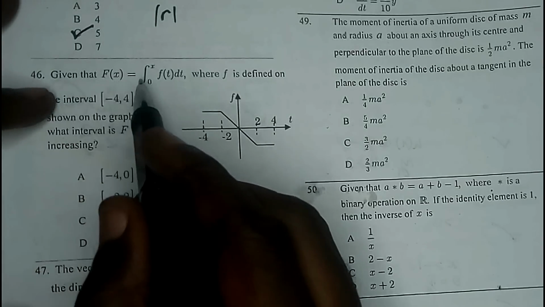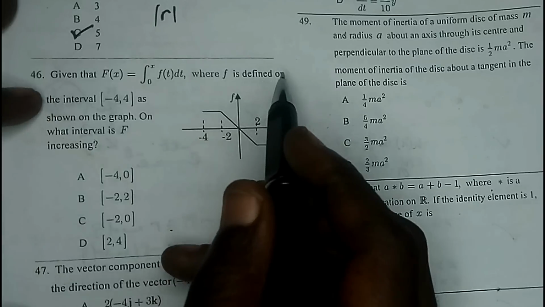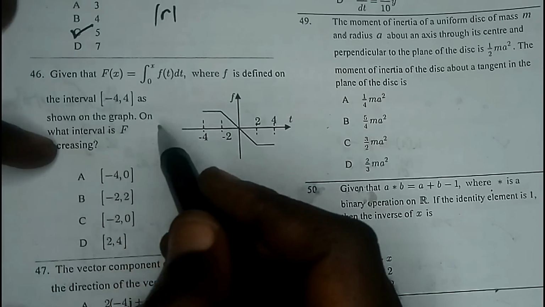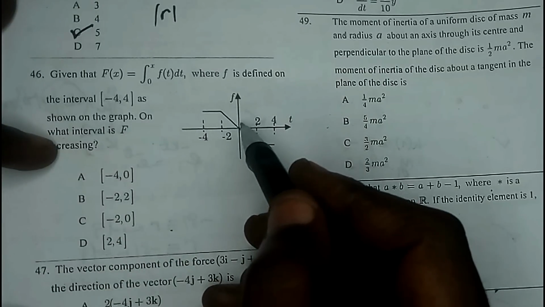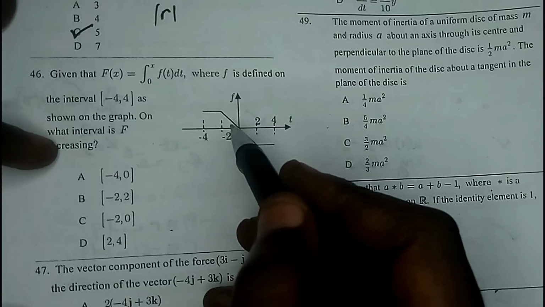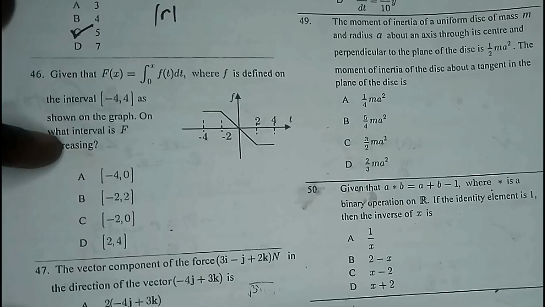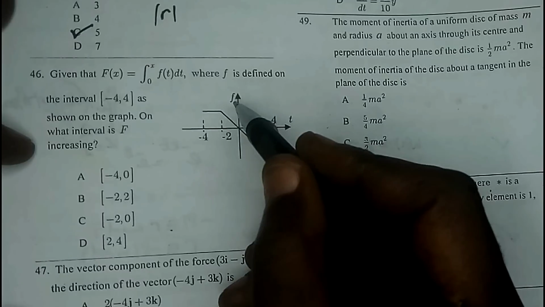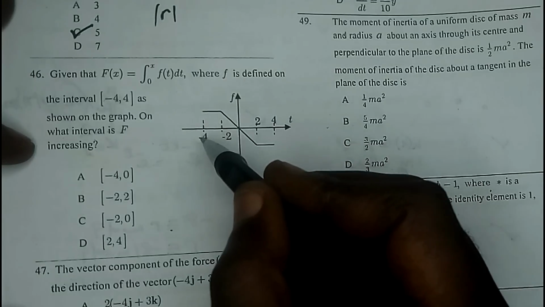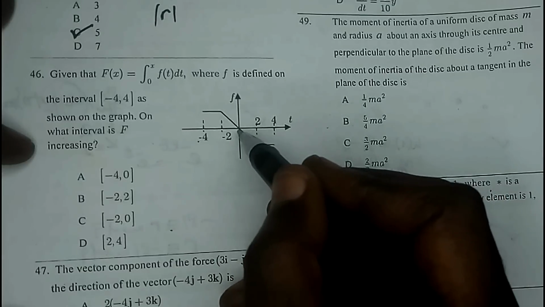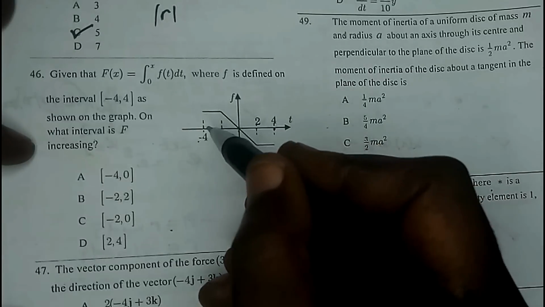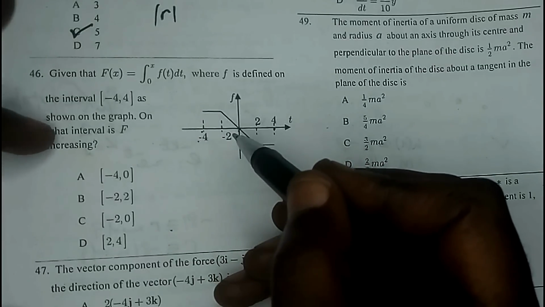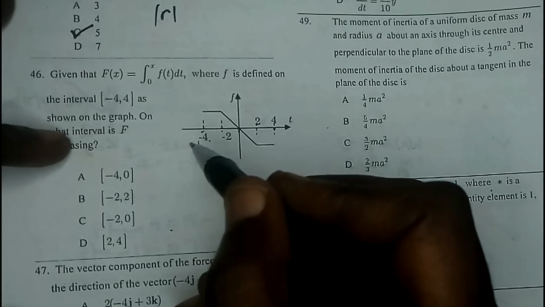For number 46, given that f of x is this, where f is defined on the interval -4 to 4 as shown, on what interval is f increasing? So this is the graph of f prime of x. And for f of x to be increasing, f prime of x should be positive. You can see that f prime of x, which is defined by this small f, is positive between -4 and 0, and then negative between 0 and 4. So it will be positive between -4 and 0, which implies that f of x is increasing in that region. So -4 to 0 is the interval.